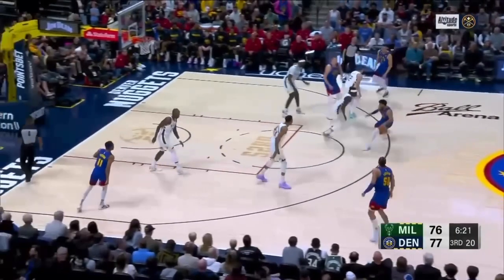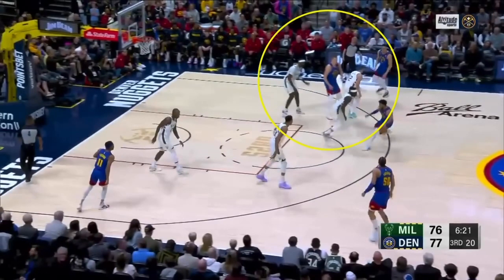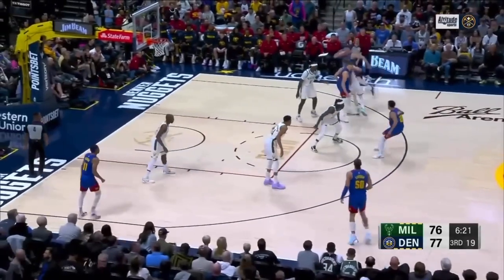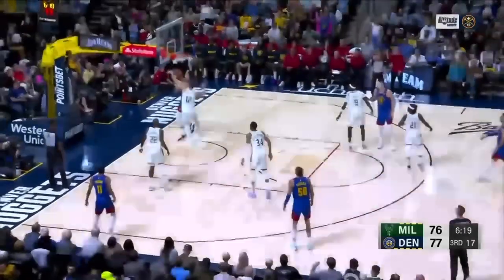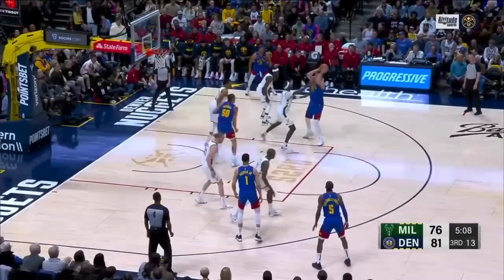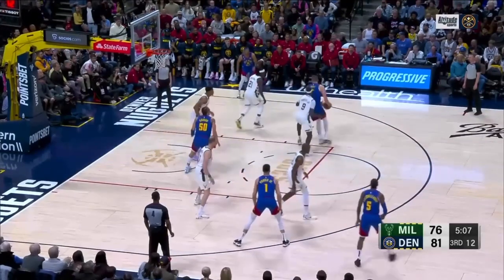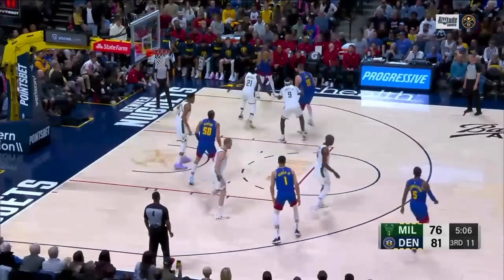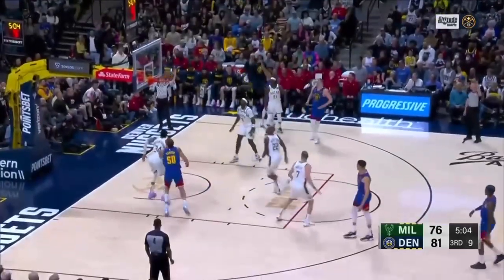We have another cross screen right here. Bobby Portis has to jam this Nuggets player as he comes through so that this player can get on the other side. When you do nothing, this player has no chance of getting on the other side in time. Hey, if you're Drew Holiday, you're defending away from the ball, you have to have your feet set in a defensive stance. You are neither of those two things. Your feet are moving inward as this pass is going outward, so you give up an open three.